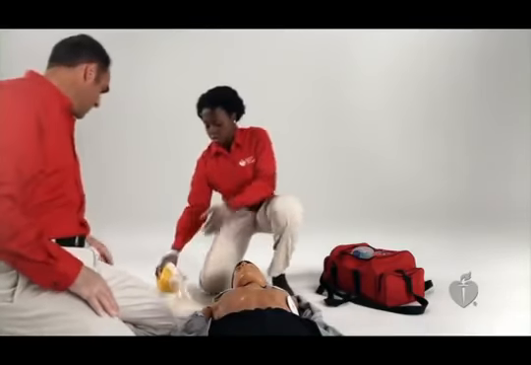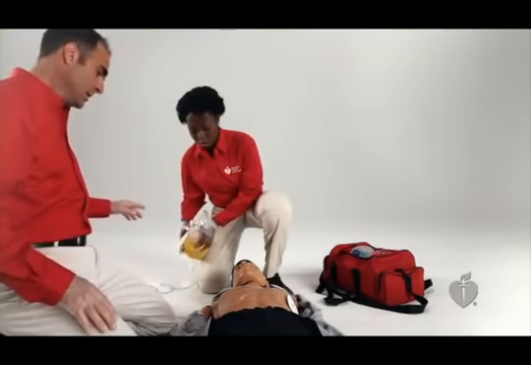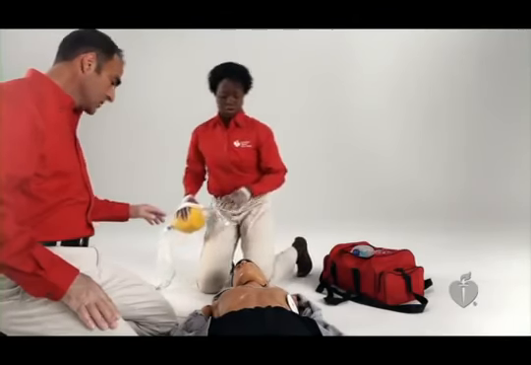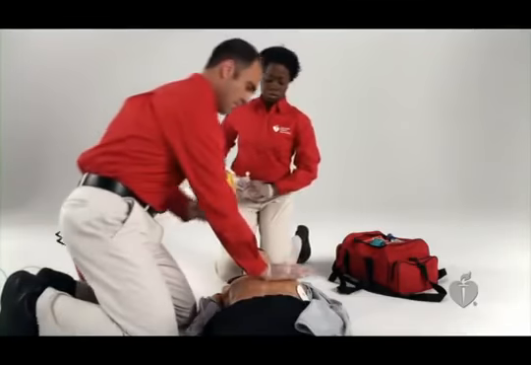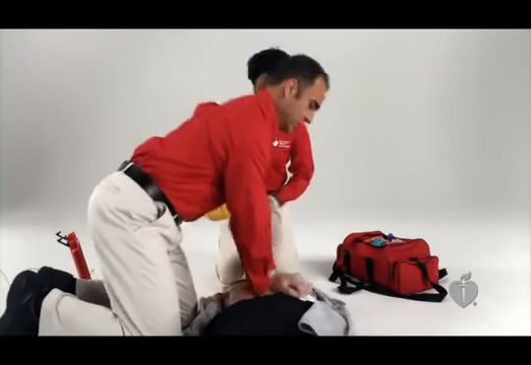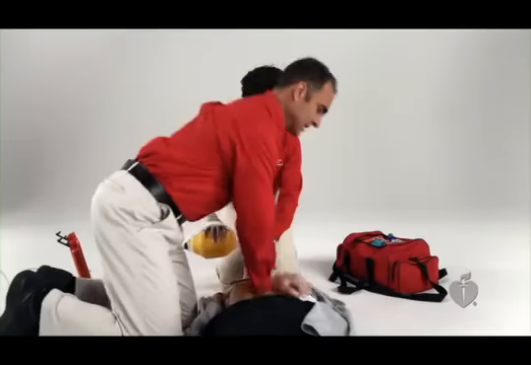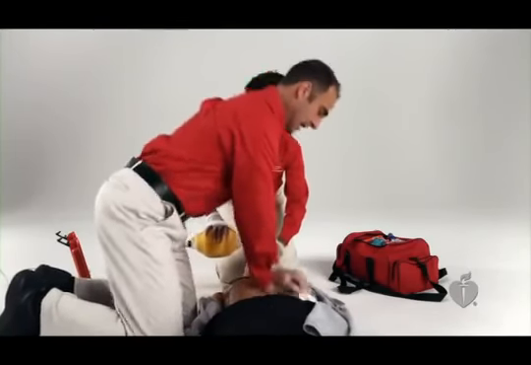Then loudly state a clear the victim message. It can be something like, "Everybody's clear," or simply, "Clear." Perform a visual check to ensure that no one is in contact with the victim. Shock advised. Clear. Press the shock button. The shock may produce a sudden contraction of the victim's muscles. As soon as the AED gives the shock, immediately resume CPR, beginning with chest compressions.